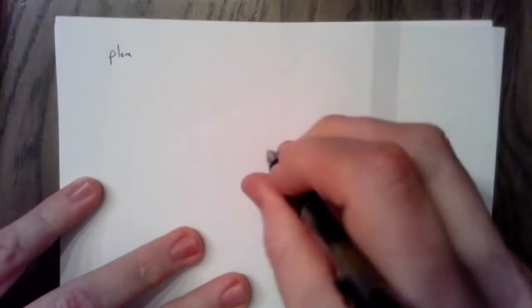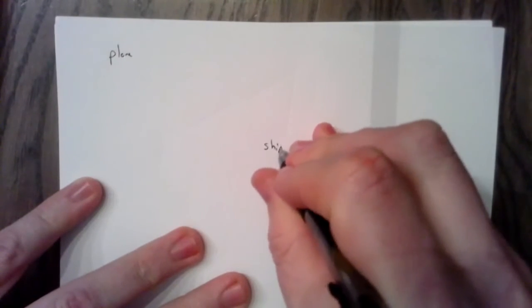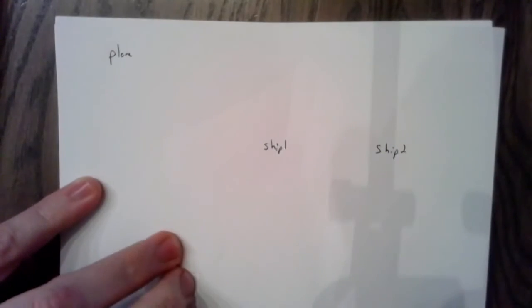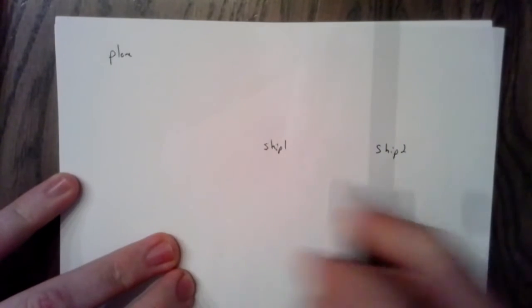So what's going on here is I've got a couple things going on. I've got my airplane. I'm getting even better at drawing. Watch this one, ready? All right, look at that beautiful plane. Nice, nailed it. And then down here I've got ship 1 and ship 2. Perfect. And so this is kind of like what my picture looks like.